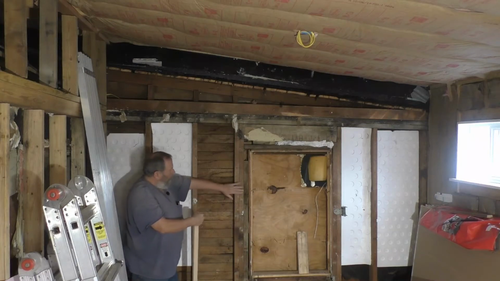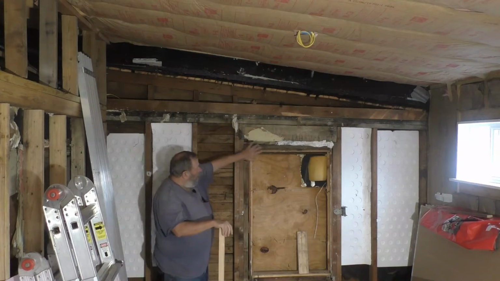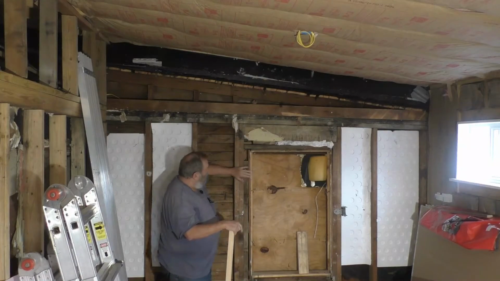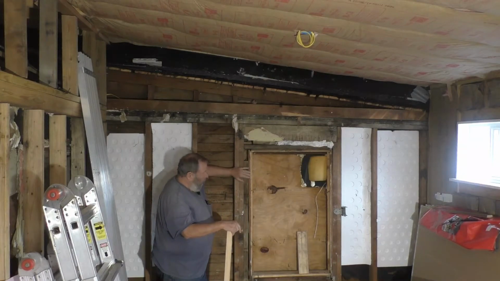But we're going to leave this window in place. It's structurally integrated into it. There's no need to take it out. We're not going to.